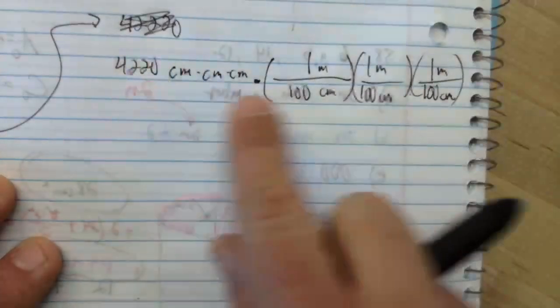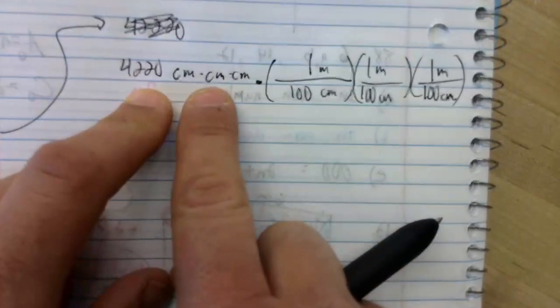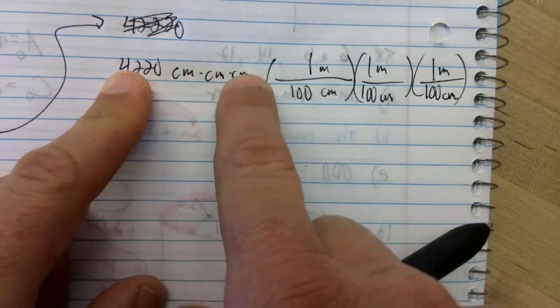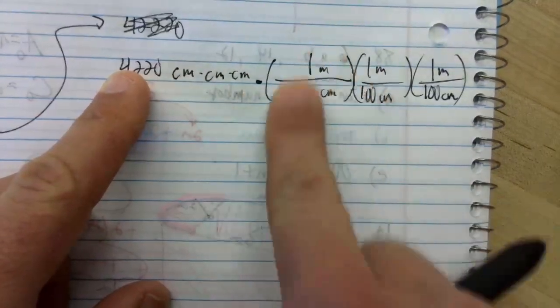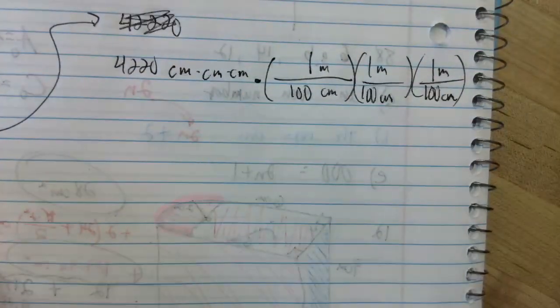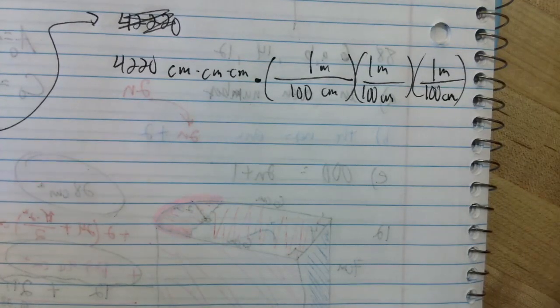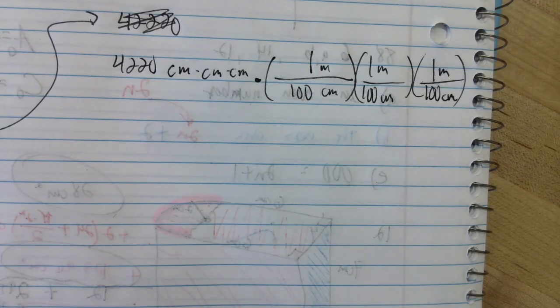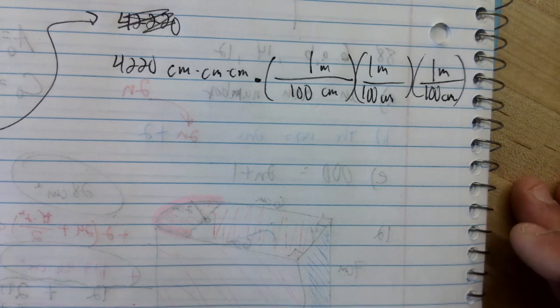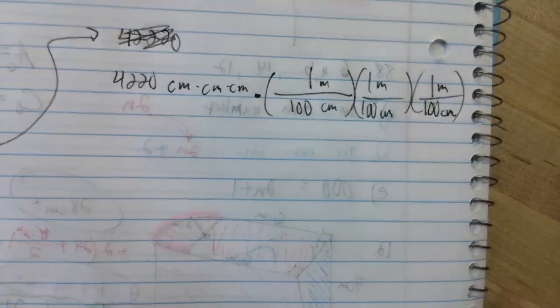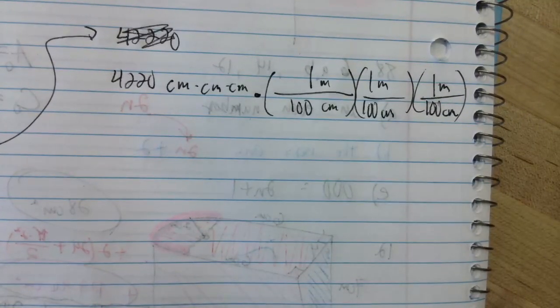Again, this is the way that we learned how to convert units of area or volume. You take however many times the unit is expressed, and you have to write the conversion factor that many times. Okay? So it has to do with the fact that there are not 100 cubic centimeters in a cubic meter, but there are 1 million cubic centimeters in 1 cubic meter.